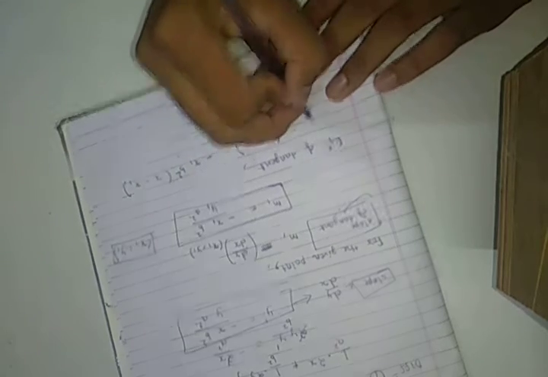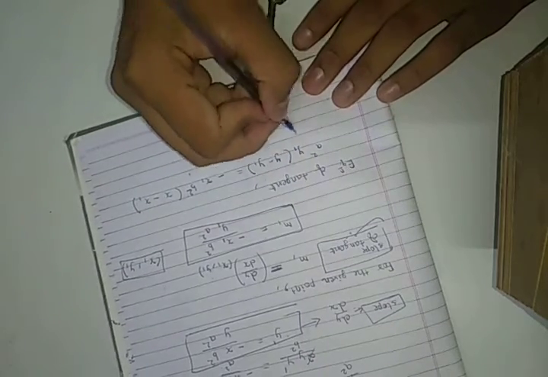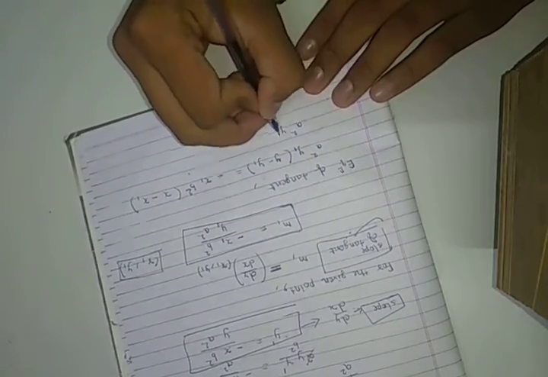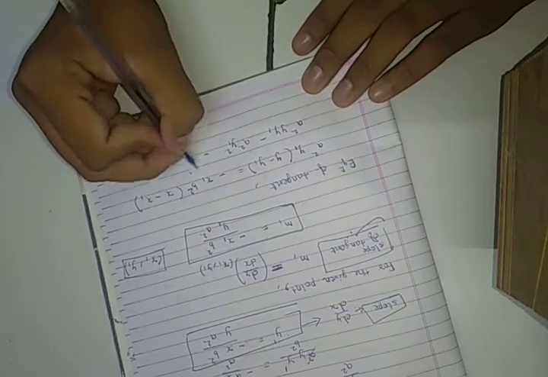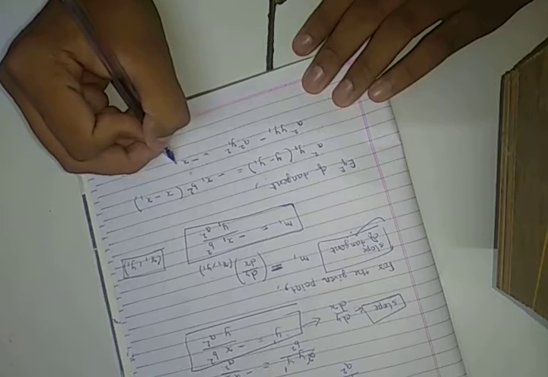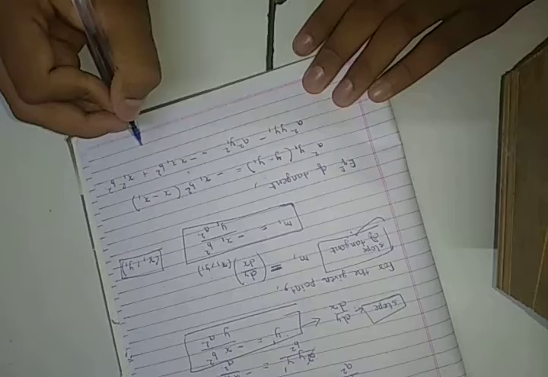Now just multiplying it, a square y1 y minus a square y1 square is equal to minus x1 b square x plus x1 square b square.